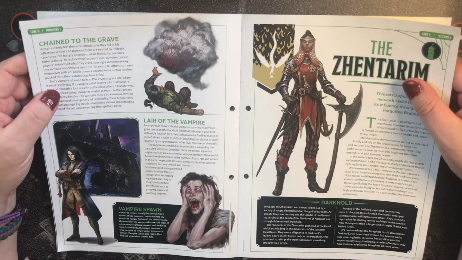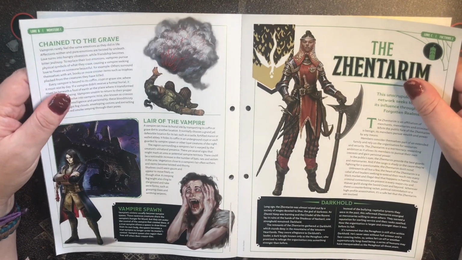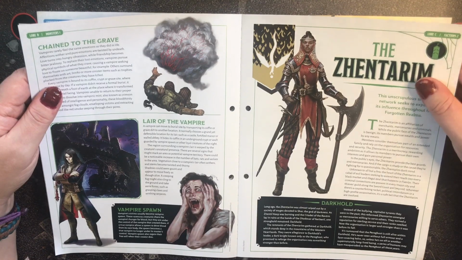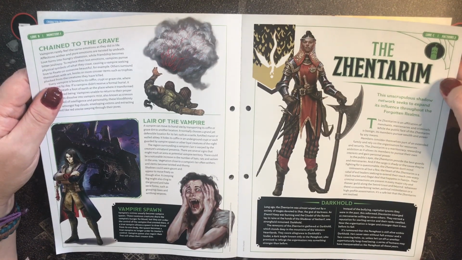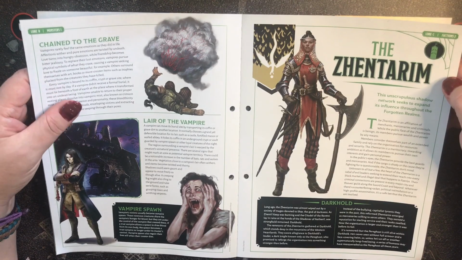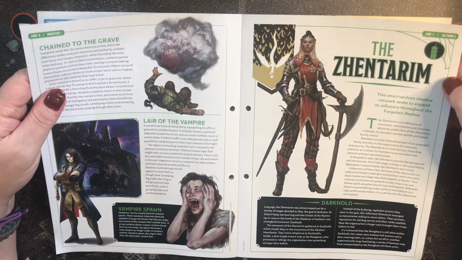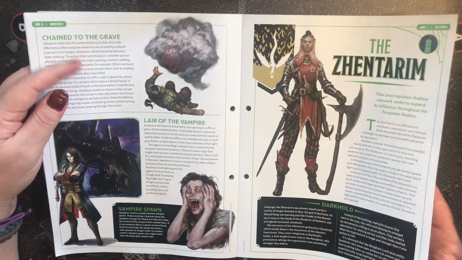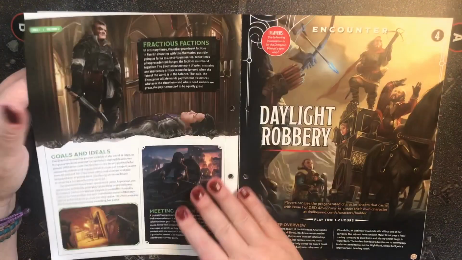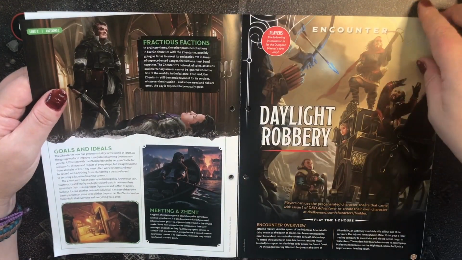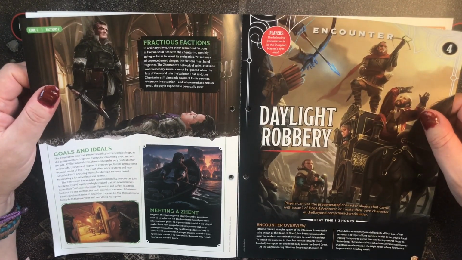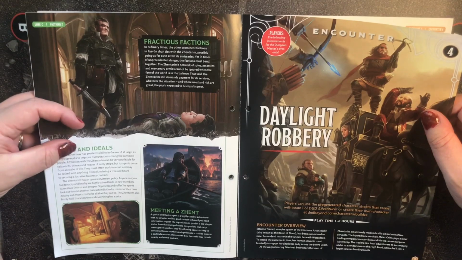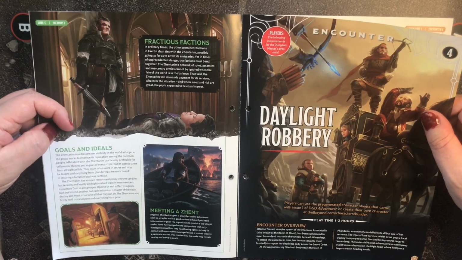Vampire Spawn, Chained to the Grave, Lair of the Vampire. The Zhentarim. This unscrupulous shadow network seeks to expand its influence throughout the Forgotten Realms. Fractious Factions. Goals and Ideals. Meeting at Zent.